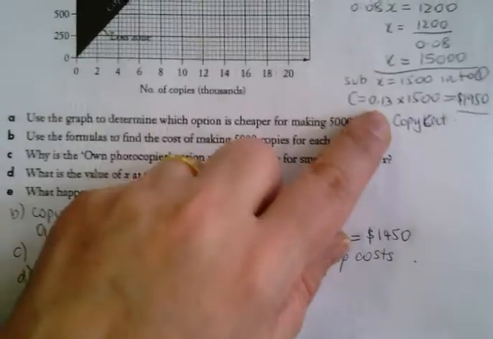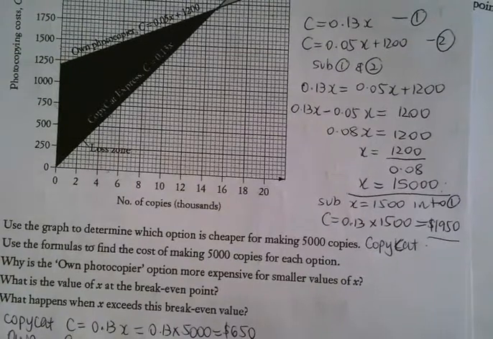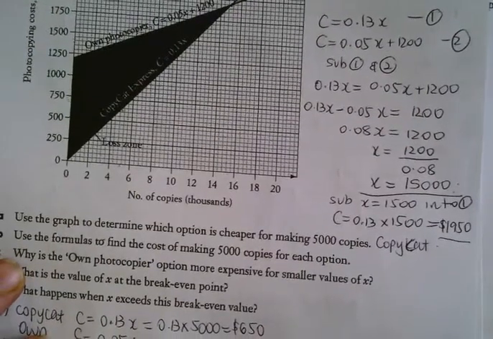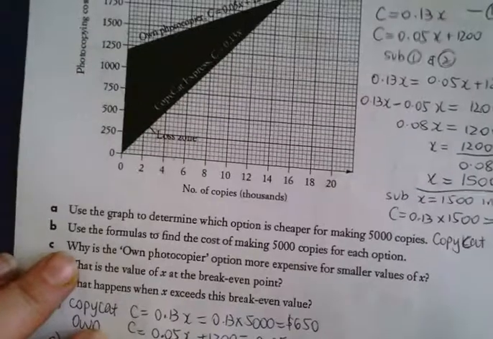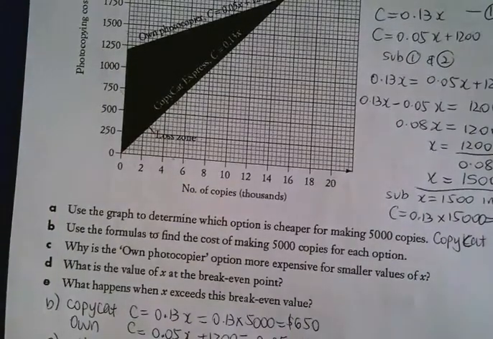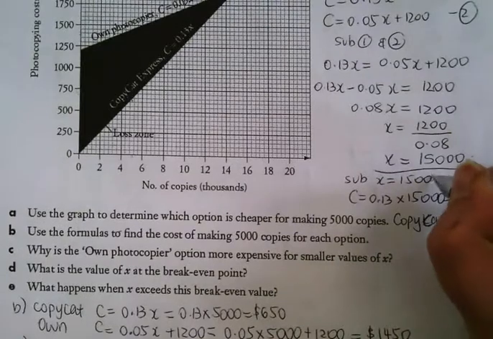I could have put that 15,000 into equation 1 or 2 and you should get the same answer. Oh, sorry, 15,000, guys. Can you fix that? I just got an extra 0. X is 15,000.